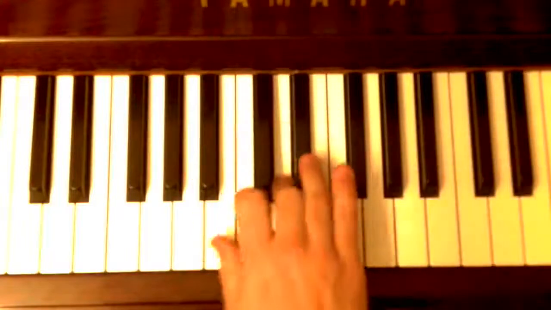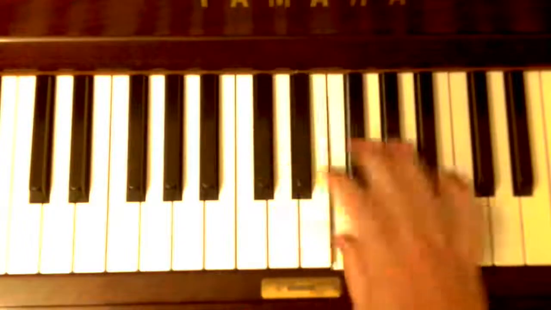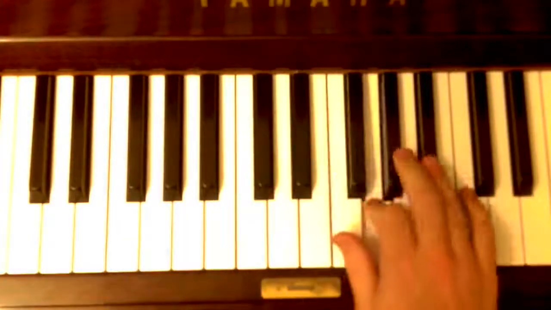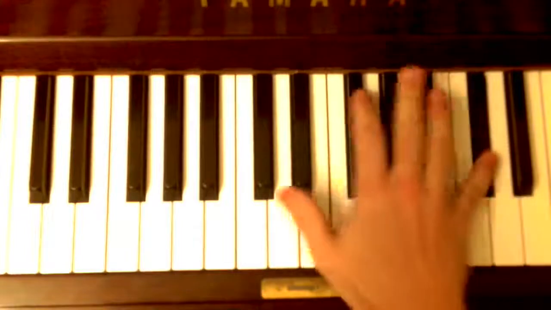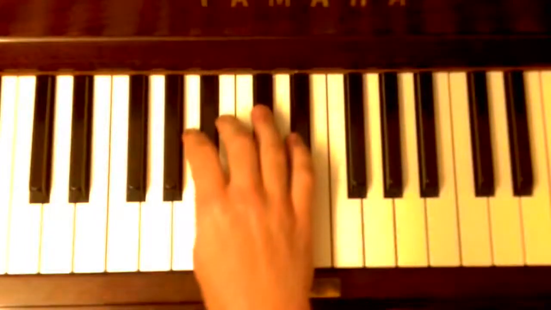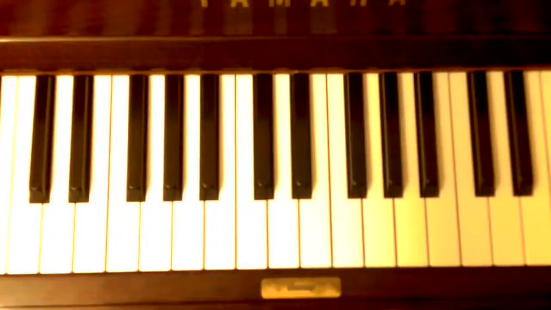Second A section. So that's the first 2 A sections right back to back.